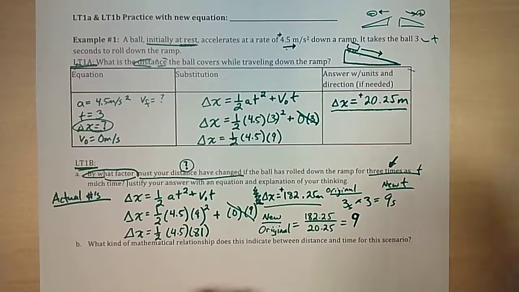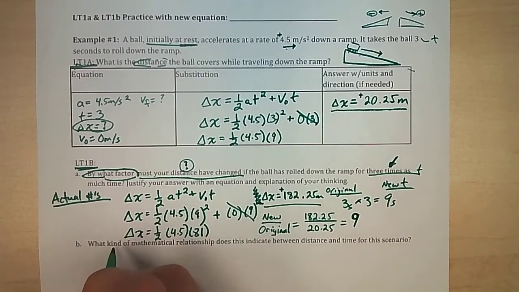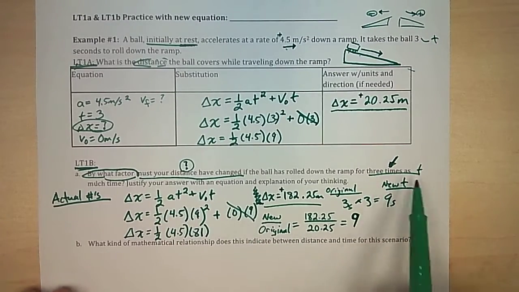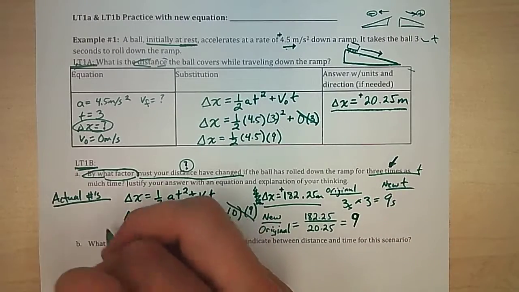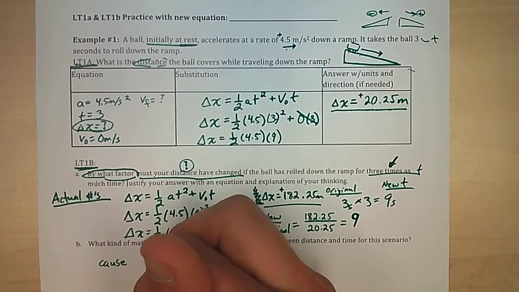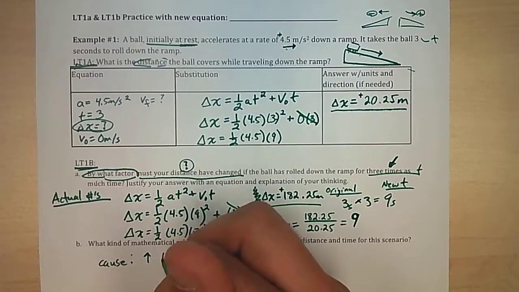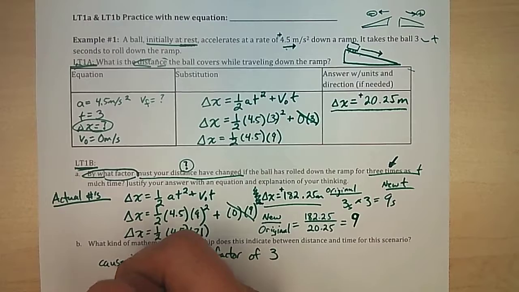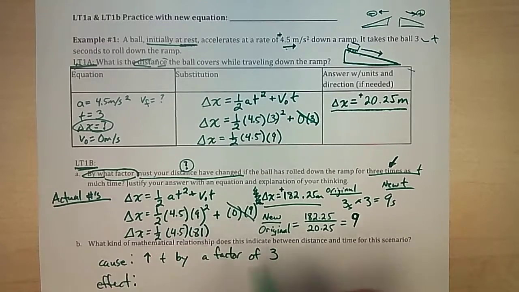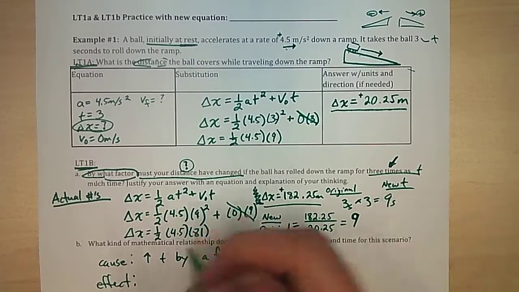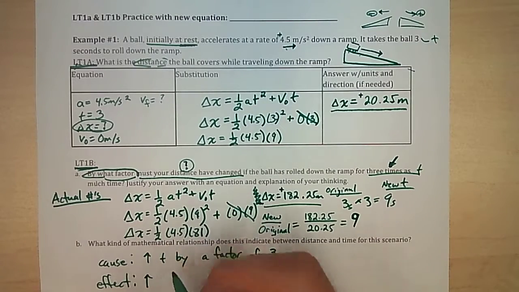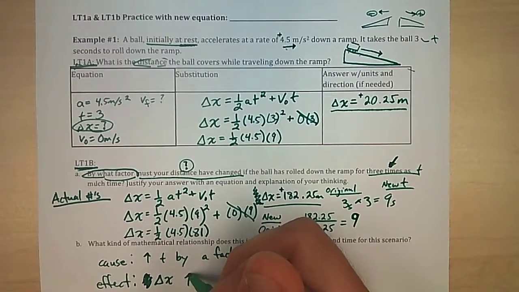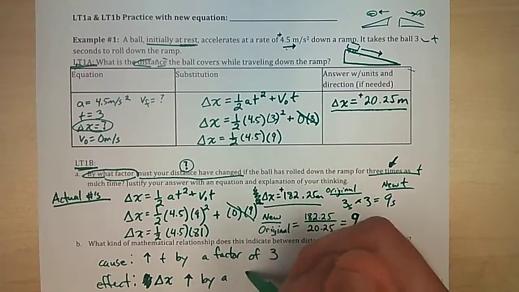Okay, so let's do this down here, even though the question's not asking for it. But we have some space. Let's take a step back and look at the big picture of this. Our cause is we increased time by a factor of 3, and then our effect is that my change in position, my distance, increases by a factor of 9.